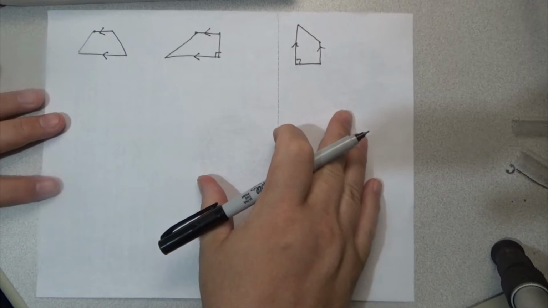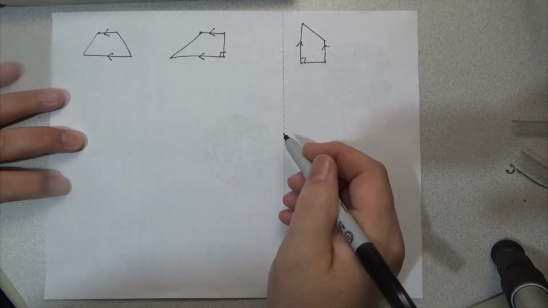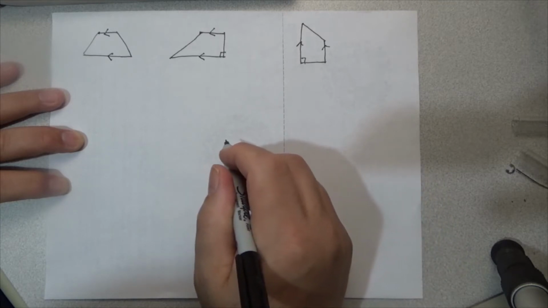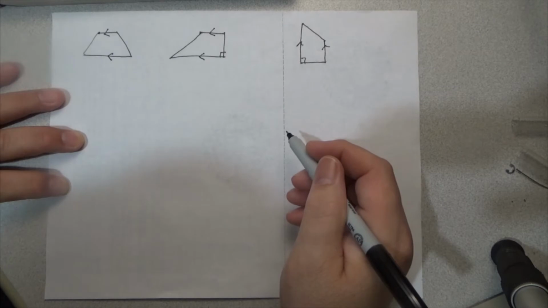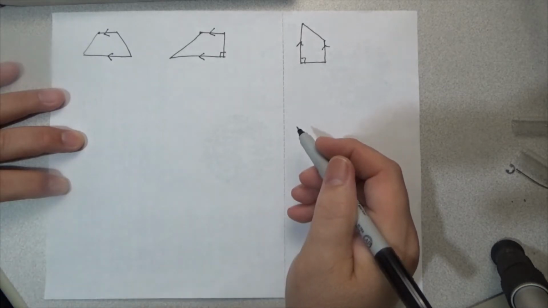I know that seems kind of simplistic, but we have to understand that if we add up all of the parts of something, we have the whole of it. And also, the one below that says the whole is greater than any of the parts.